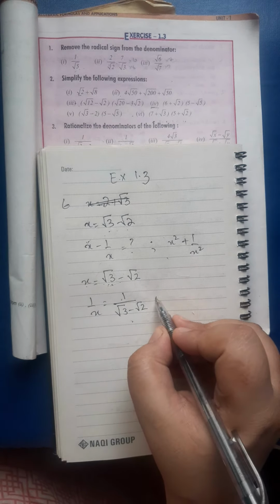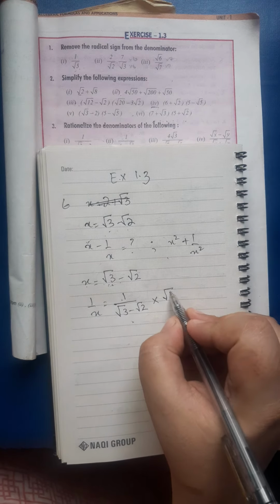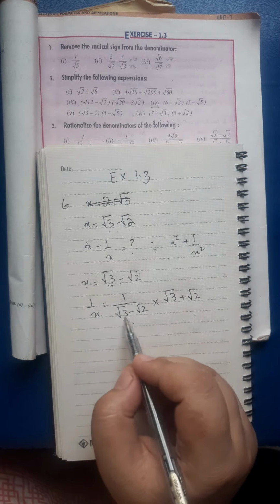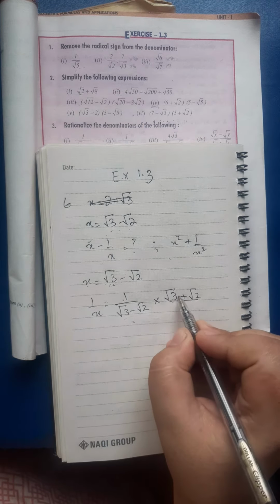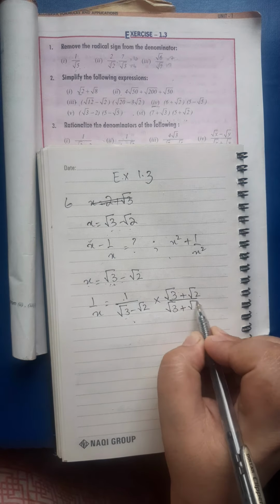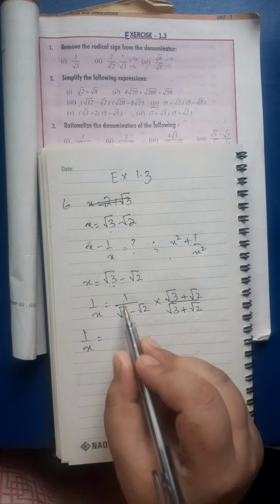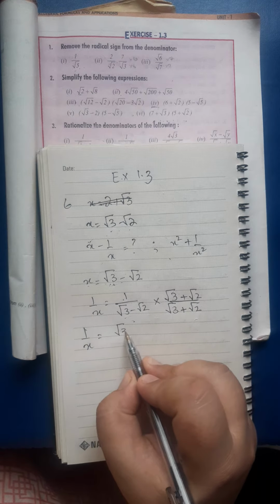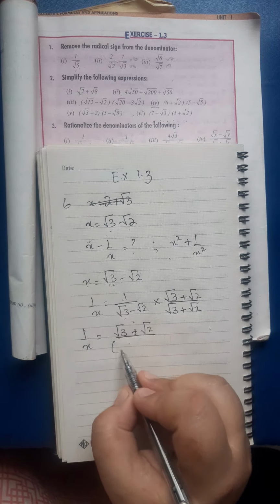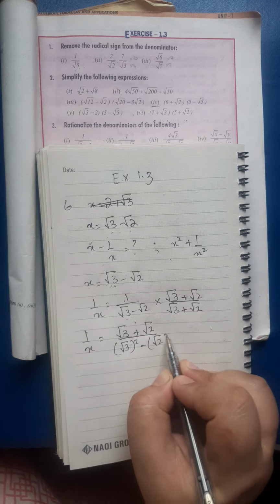In the next step we are going to take the conjugate of it. Conjugate is, again I will repeat, under root 3 plus under root 2, because in the denominator we just have to change its sign. Once we have to multiply it and then we have to divide it. Then solving this part, we get 1 multiplied by this figure, we get the same value, that is under root 3 plus under root 2, divided by under root 3 square minus under root 2 square.